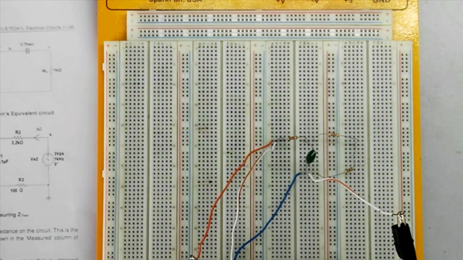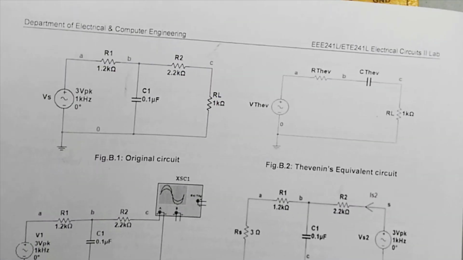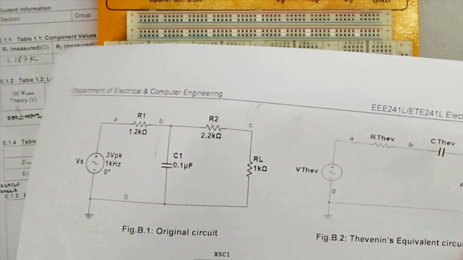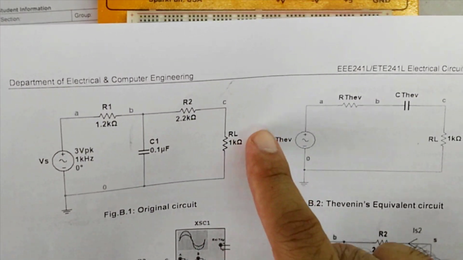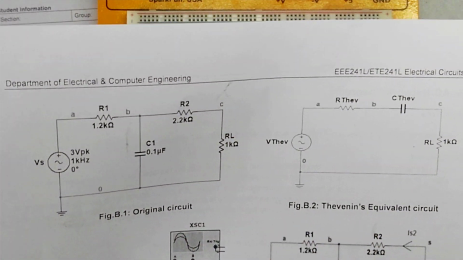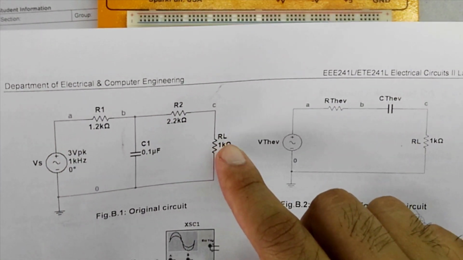And as I described earlier, to conduct this experiment, first we'll have to measure the voltage of the load, which is the load voltage drop.